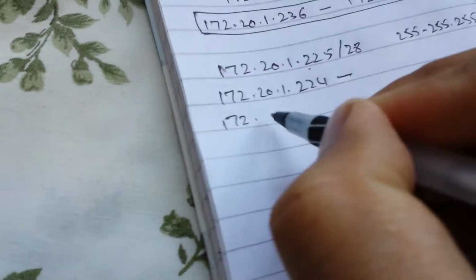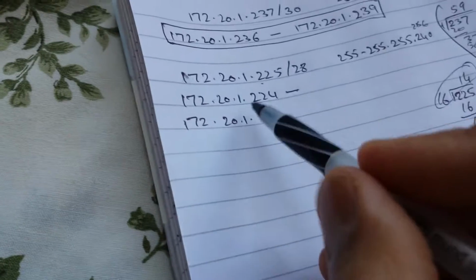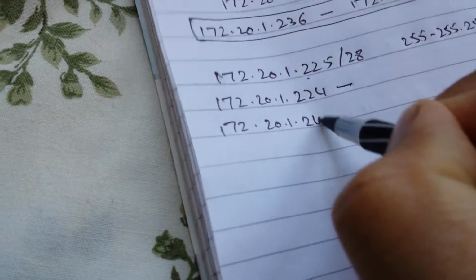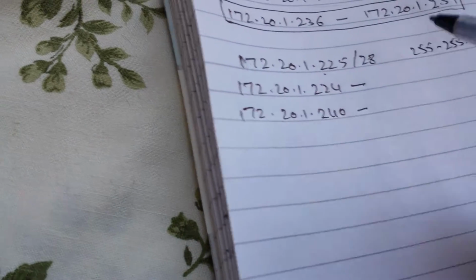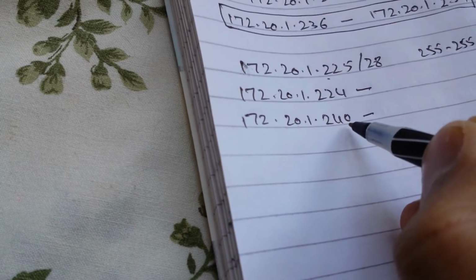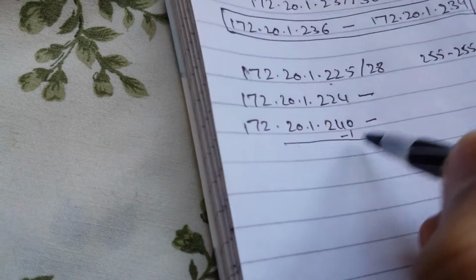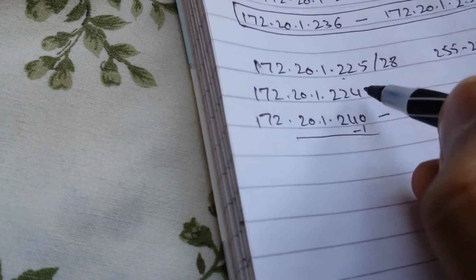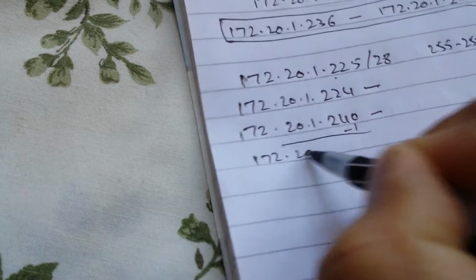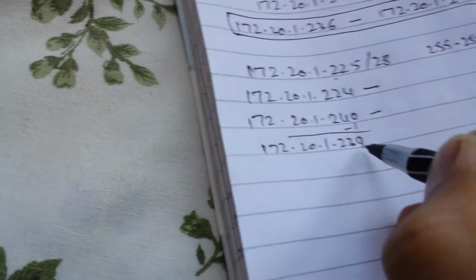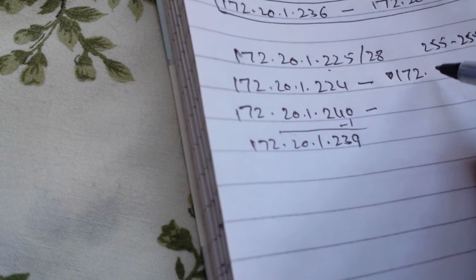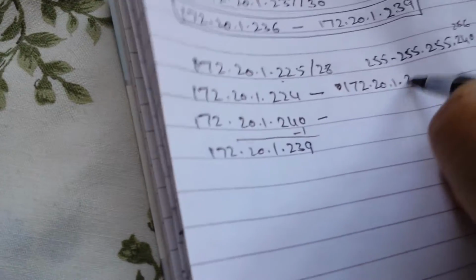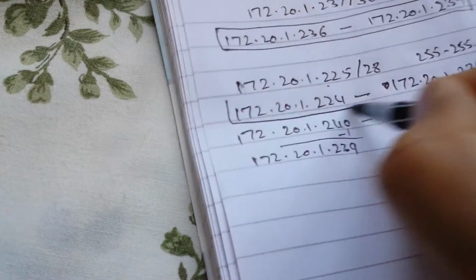So obviously the range, I'm going to write it down here, 172.20.1, the next subnet ID is 240. And obviously this is the next subnet ID, and the broadcast ID, if we just minus 1, will give us the broadcast ID for this range, which will be 172.20.1.239. So there we go.